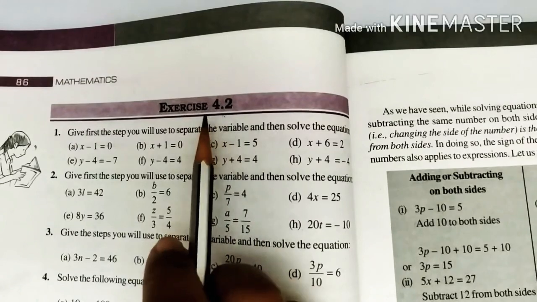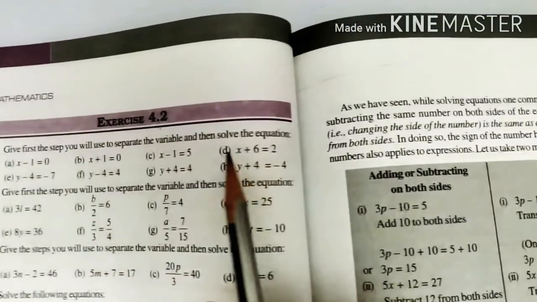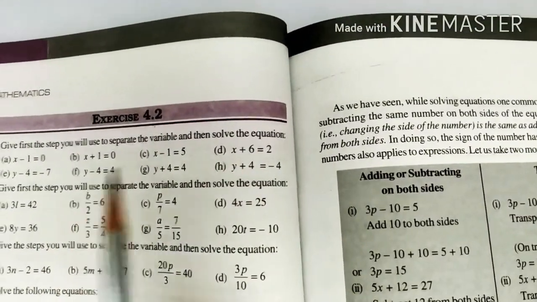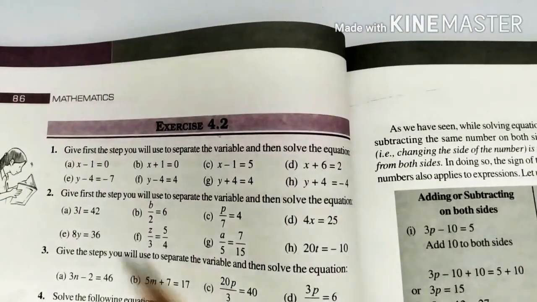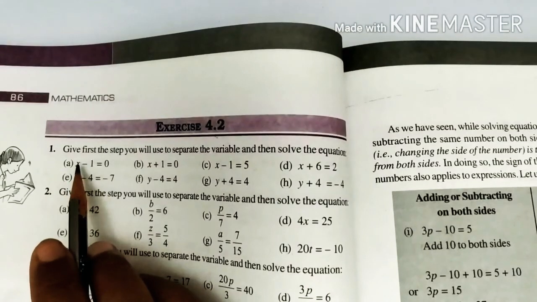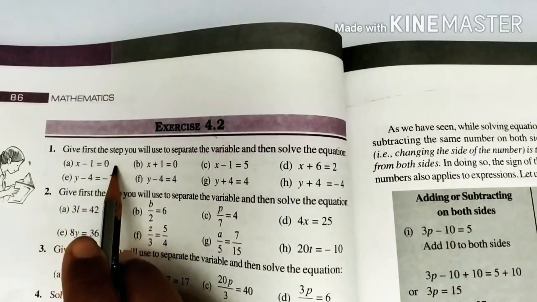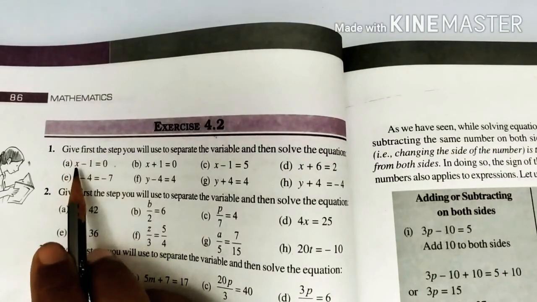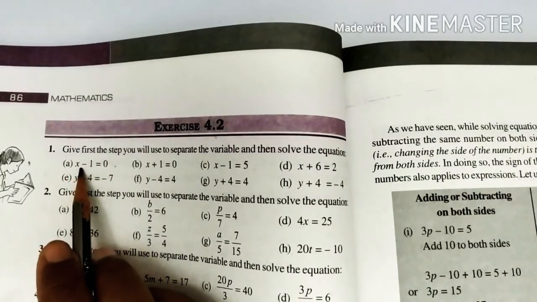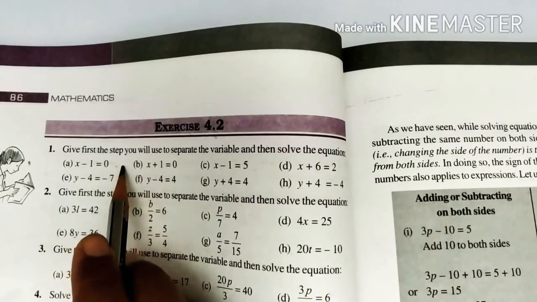So this exercise basically is based on the basic rules that are required to solve an equation. Now what does it state? That whenever we add any number to the left-hand side, we should add it to the right-hand side also. Second rule, whenever we subtract any number from the left-hand side, we have to subtract it from the right-hand side.